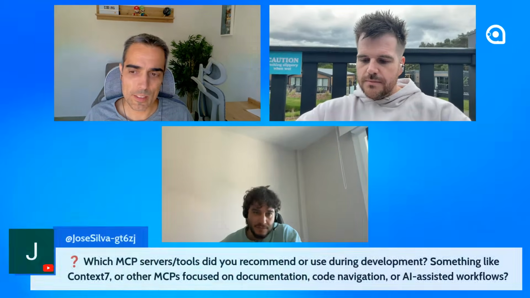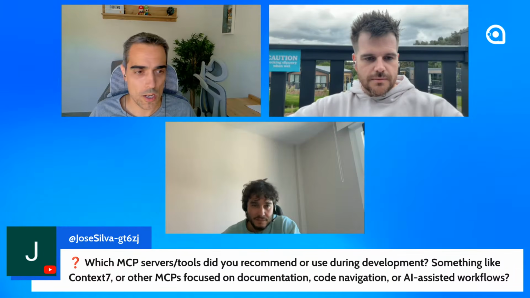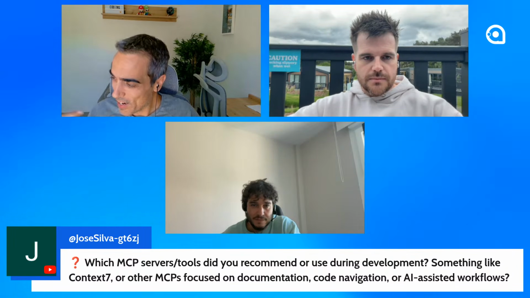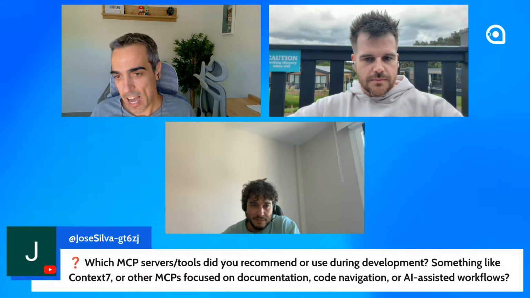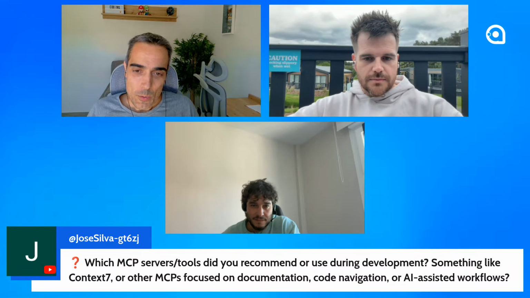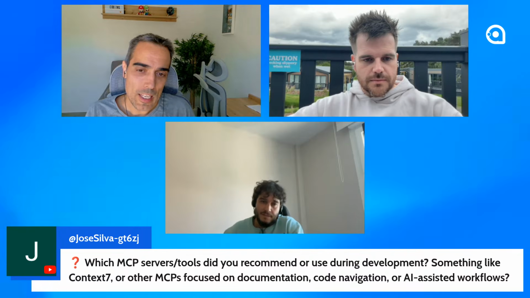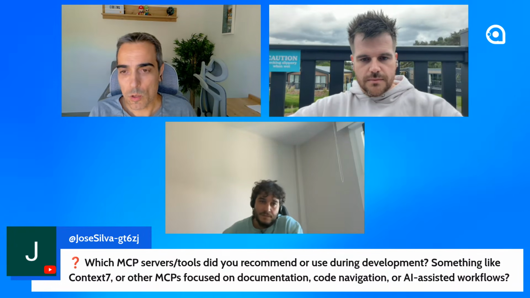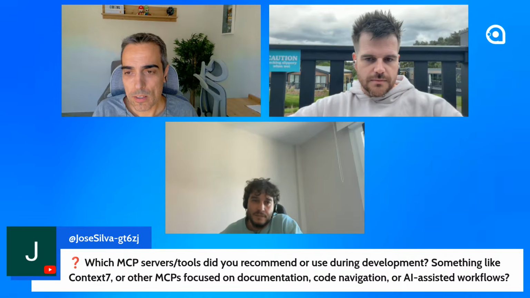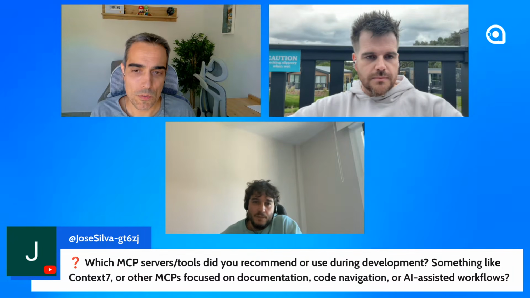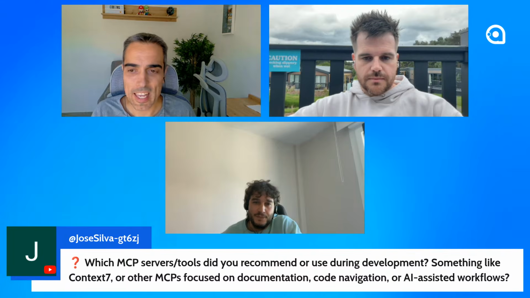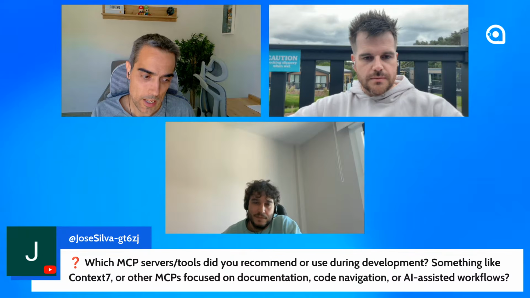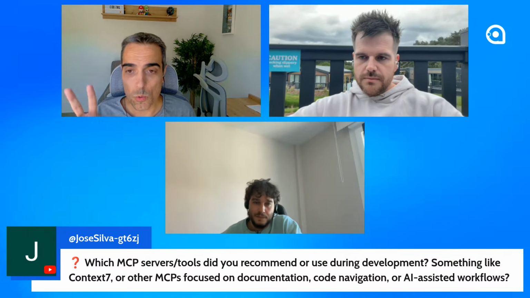And then we have a comment from Jose Silva that is really interesting. We haven't touched a common topic around all the conversations lately, and it's AI. And the question is if you use any MCP server tool during development, and if you recommend any, something like Context7 or other MCPs focused on documentation, code navigation, or AI-assisted workflows. And I want to point out something here, sharing that we have at Avalonia 2 MCPs.